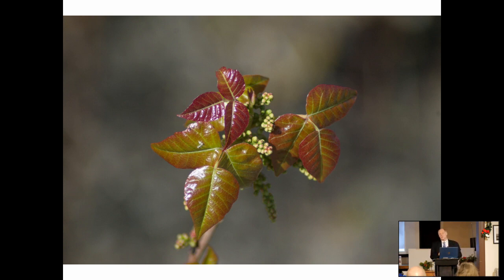So it loses the leaves in the winter. It's like a little twig coming out of the ground with a little terminal bud, but it can also go as a vine, a woody vine, a shrub. It's very pervasive. But it does have its good side.